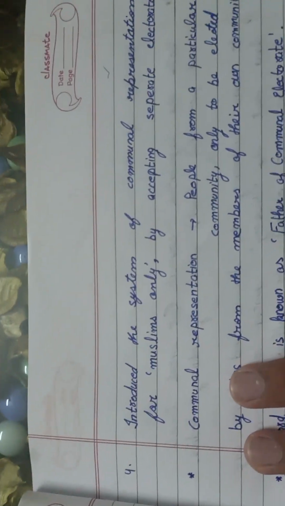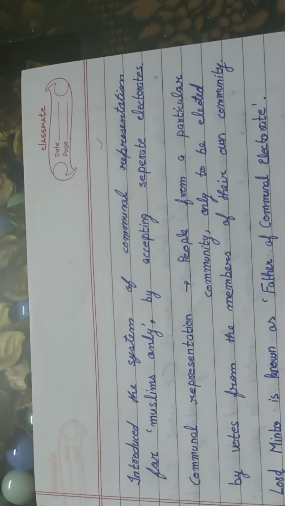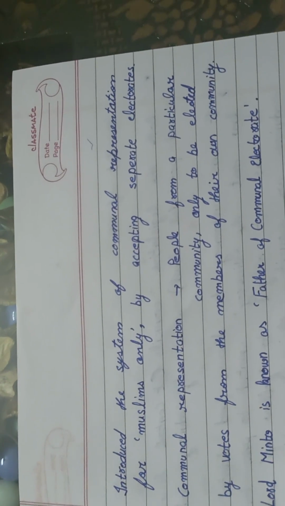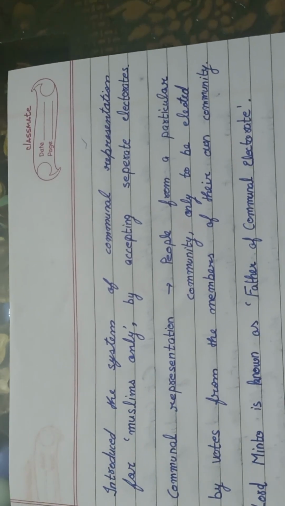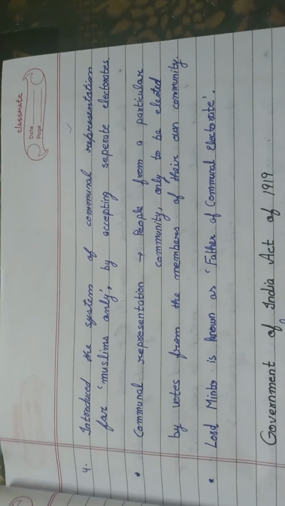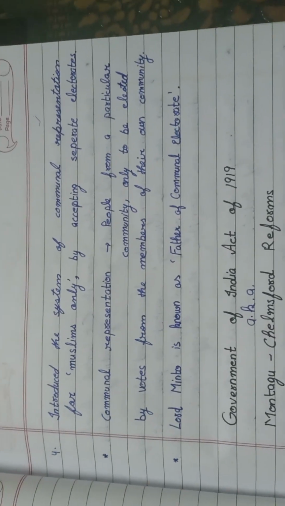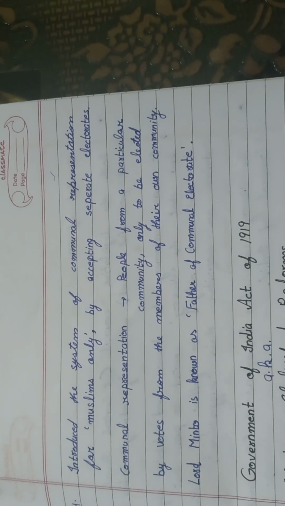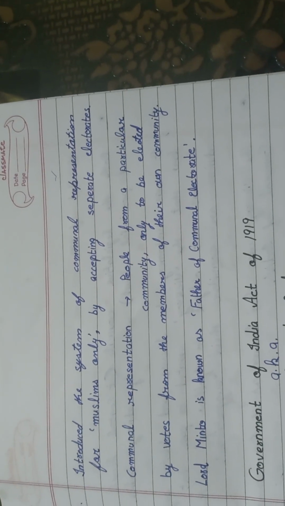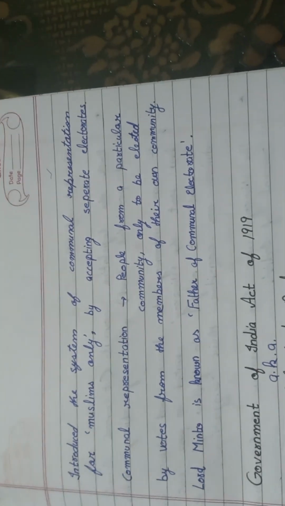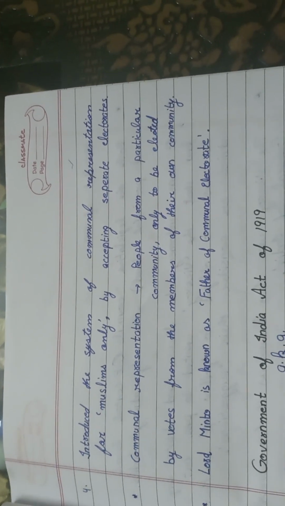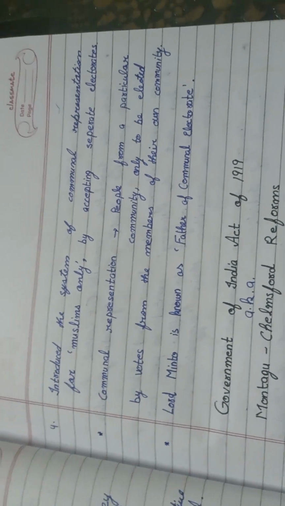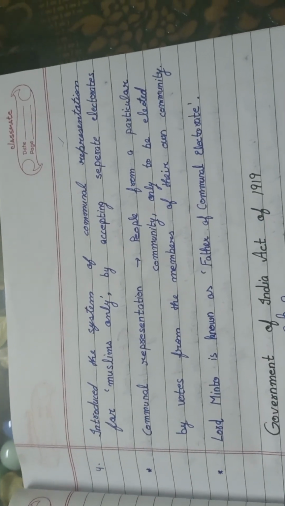Fourth feature or fourth point, it introduced the system of communal representation, however for Muslims only, by accepting separate electorates. So communal representation, oh yeah, I already wrote it. Wow, I'm such a great guy, and nice one also. So communal representation is people from a particular community only to be elected by votes from the members of their own community. This is not how I would have explained it. I've taken it from some online source, of course. So communal representation basically means giving representation to their community. This is how I would say it, giving adequate representation through their community.